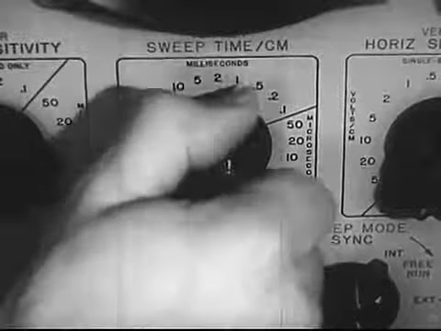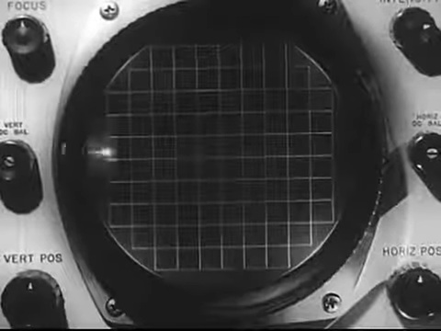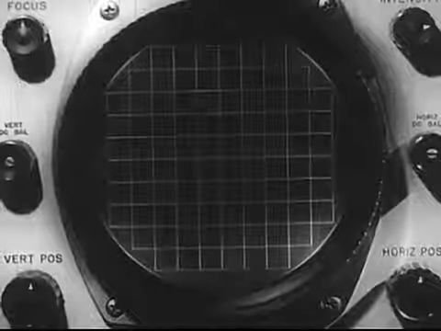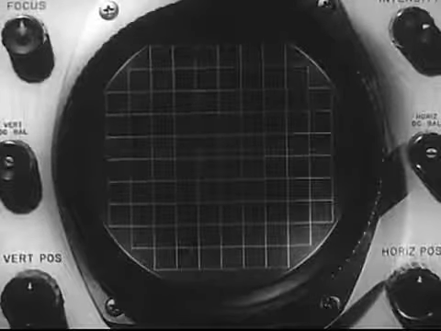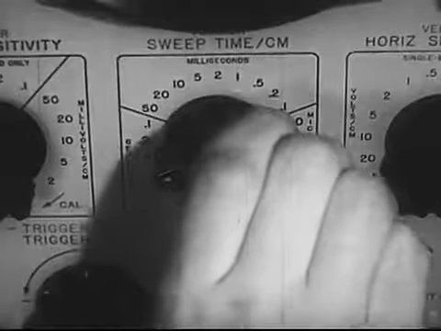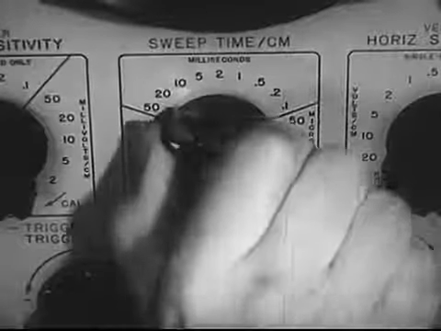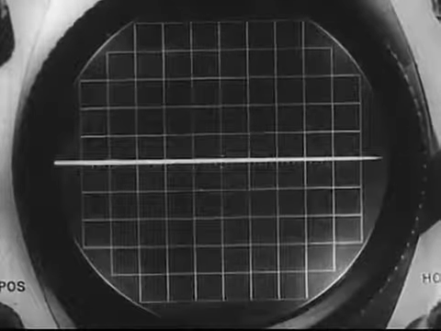I need to make the spot move at a known uniform speed across the tube face. This movement is called the sweep because the spot sweeps uniformly across the screen. I can vary the sweep from once every 50 seconds all the way to once every 10 microseconds. At faster sweeps, it looks just like a line.